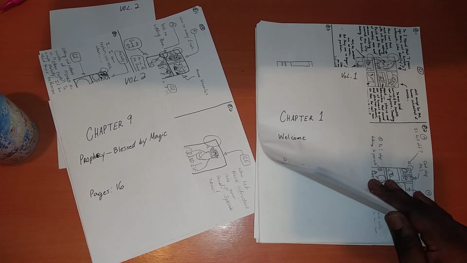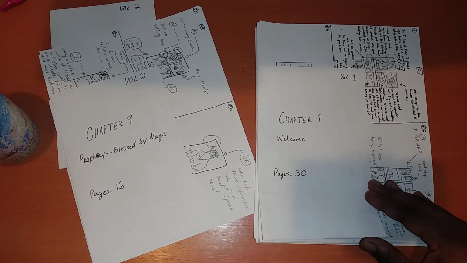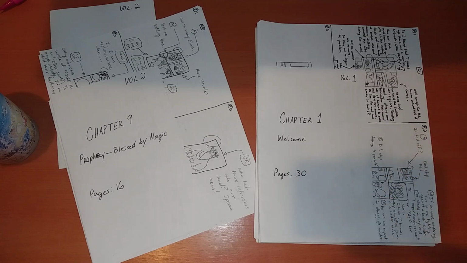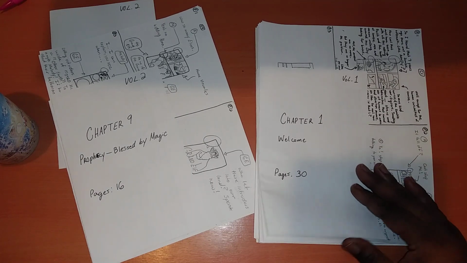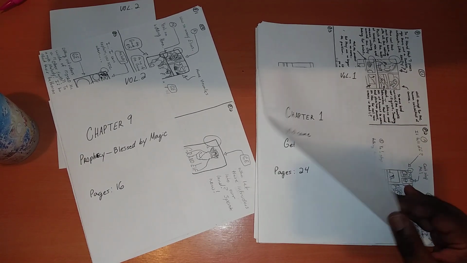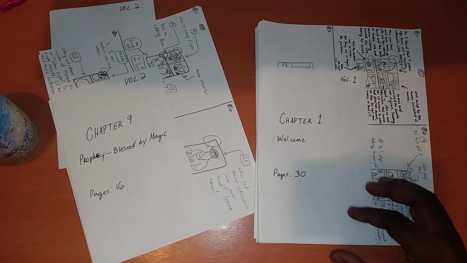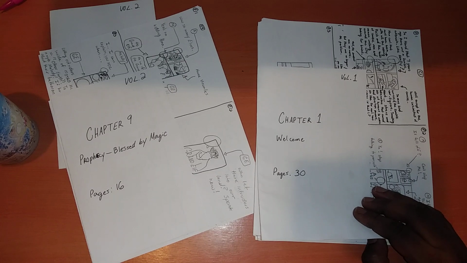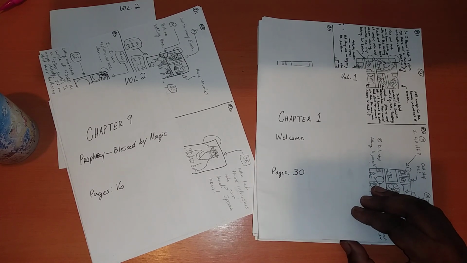But the ultimate part is giving it to somebody credible, who has knowledge of reading books, graphic novels, or even mangas, so that they can read the story and give you their honest opinion of the story or the dialogue. Does it feel natural? Does it feel unnatural?